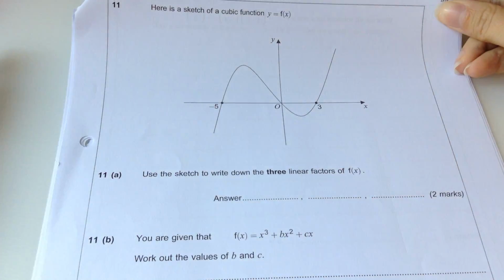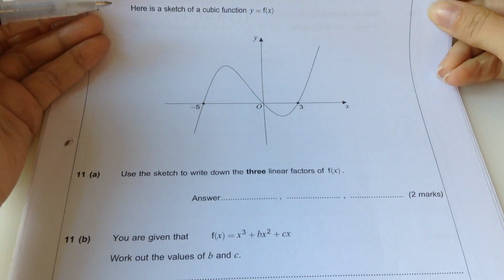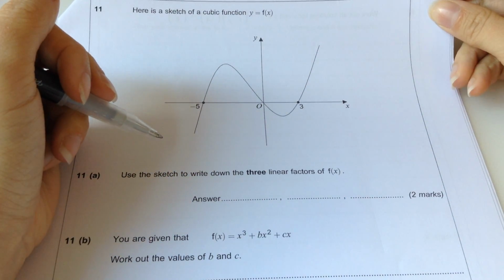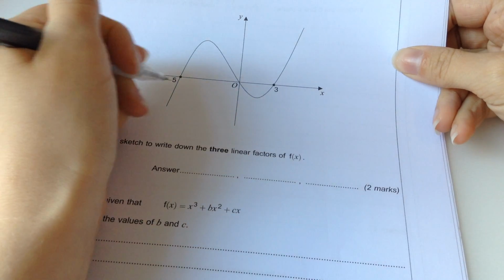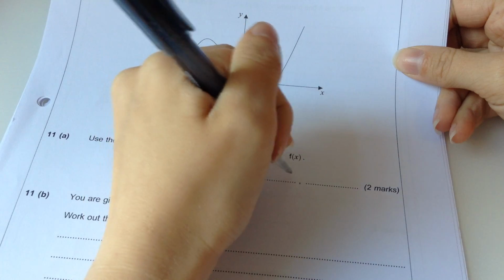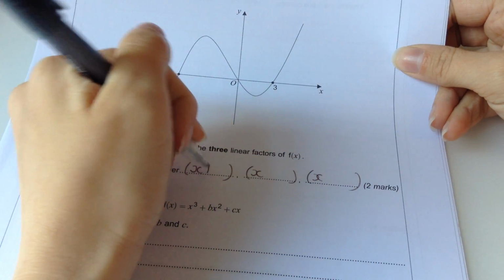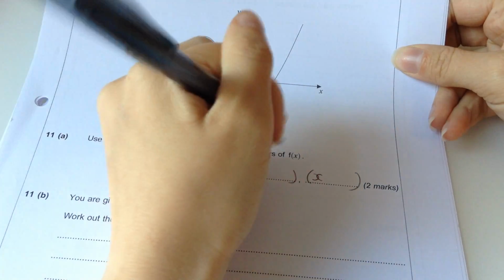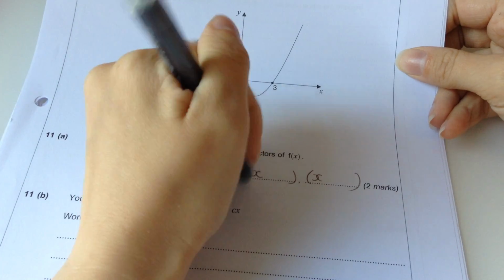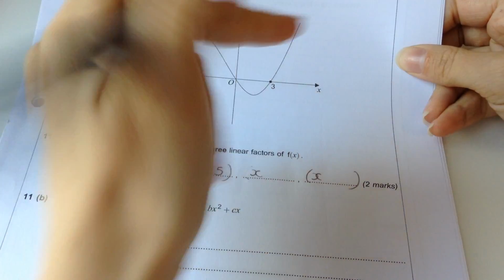Here is a sketch of a cubic. Oh, yay! I'm hoping I get to do polynomial long division. Oh, it's told us the roots already. 3 linear factors of f of x. So it's the opposites of the roots. So we've got x plus 5. We've got x plus 0. I'm not writing x plus 0. That makes me look stupid. I'll just write x. No need for brackets. And then x minus 3.